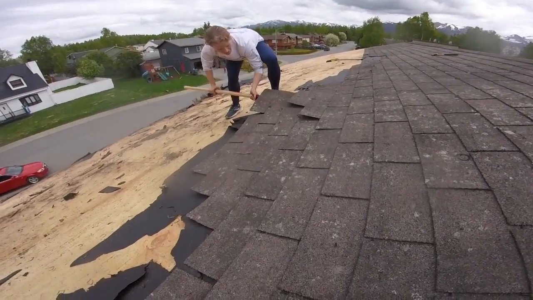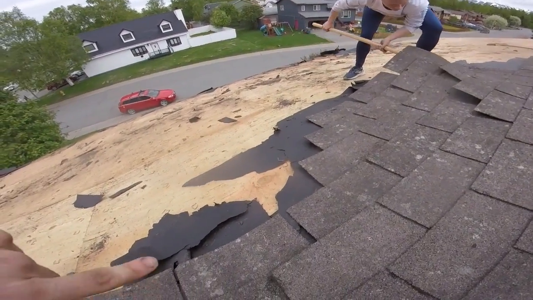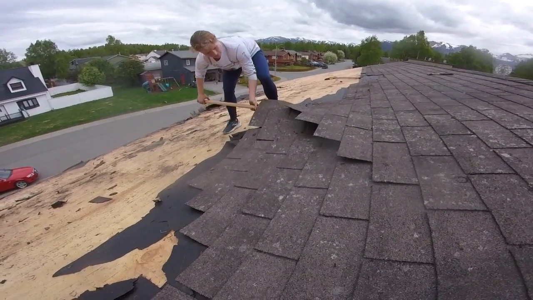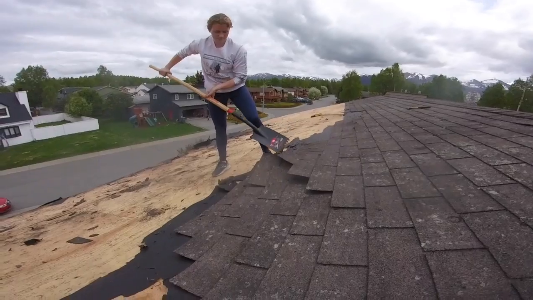Alright, so we've got most of the roof undone, pretty much just pulling it all up. This was all done with staples, but there's this shingle shovel that you can see she's using that you can buy that makes it a lot easier. It's got some teeth, and yeah.